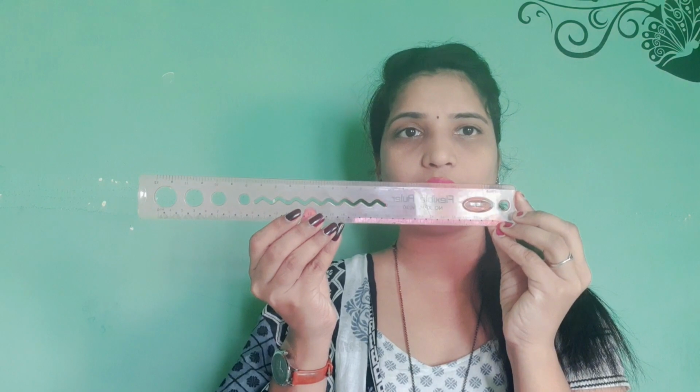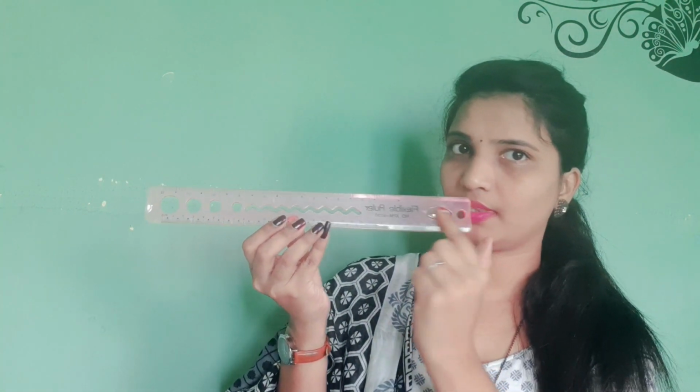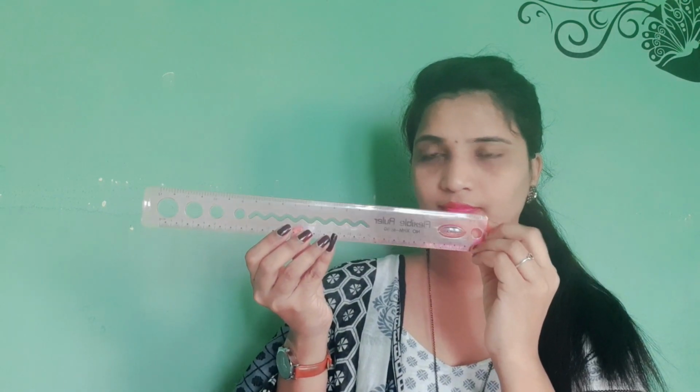The standing line is like this. This is a standing line. Sleeping line is like this. This is a sleeping line. And this is a slanting line. The slanting line is like this. And this is another slanting line.